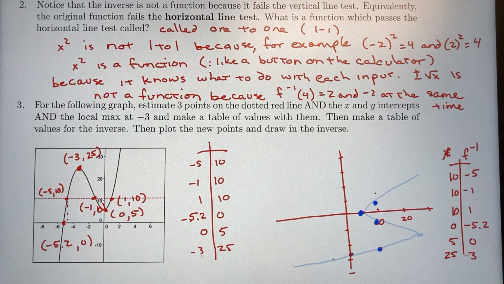Hold on. 25, -3. So 25, -3. Oh, okay. So that's what's happening, is it's going up in the fourth quadrant and then feeling. Remember that the symmetry is not rotation, it's reflecting across the line y = x.